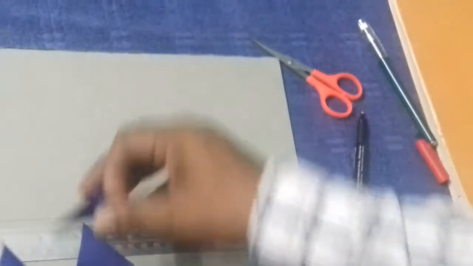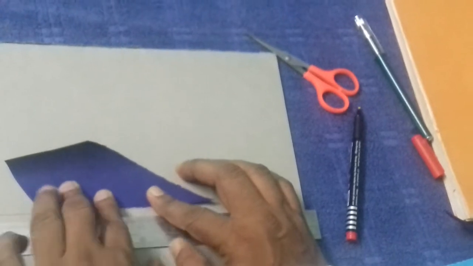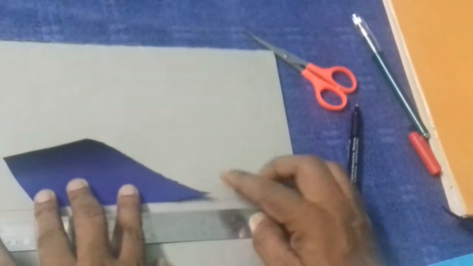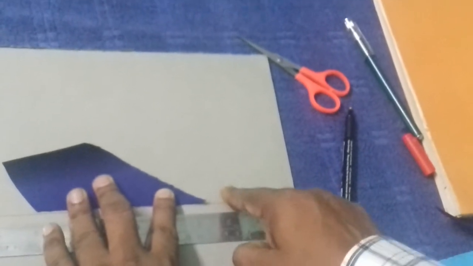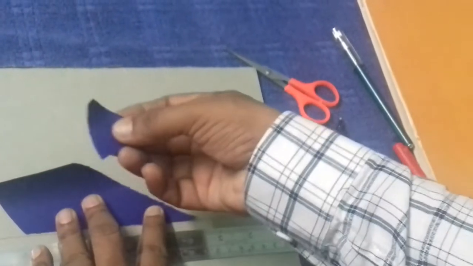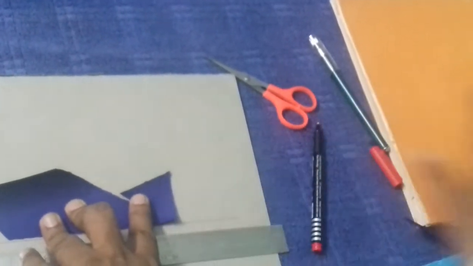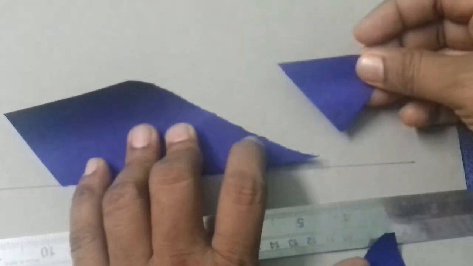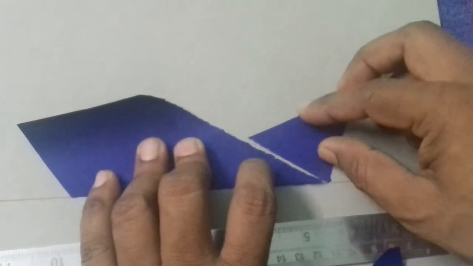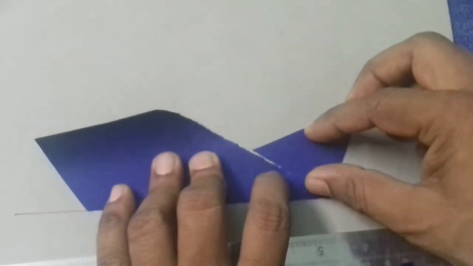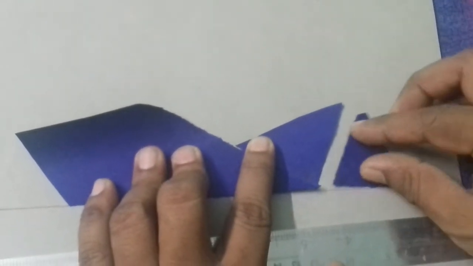Okay, I have cut two angles from the left side, and here I have the external angle. Now I shall try to match these two angles. Now I shall match these three here. This is angle A, and this one is angle B.